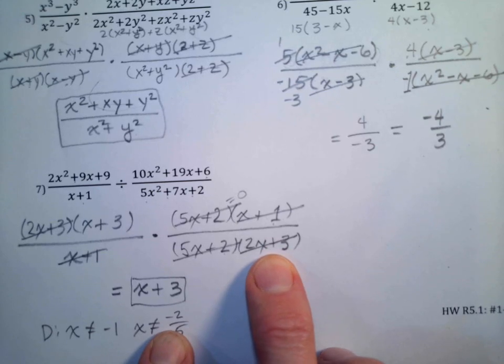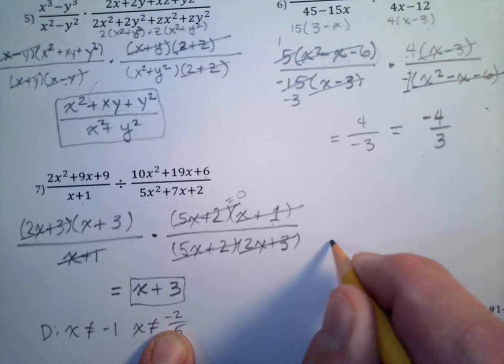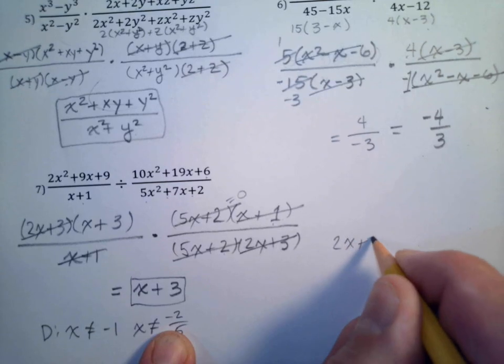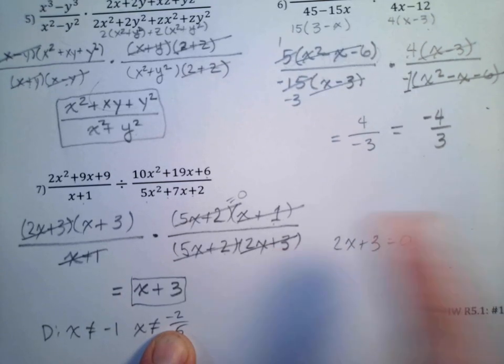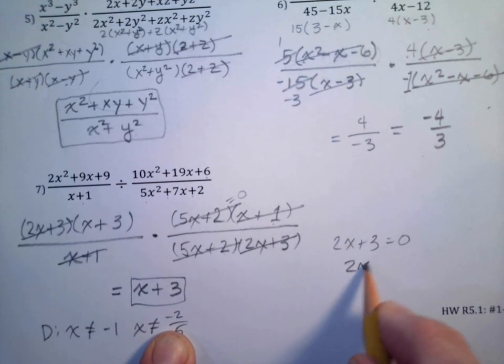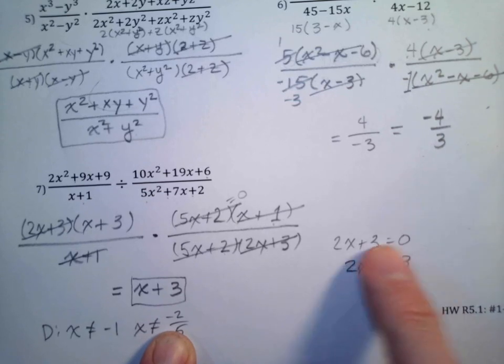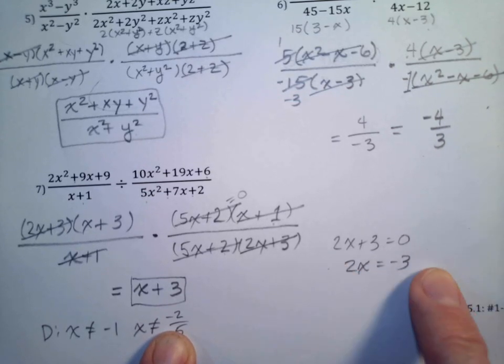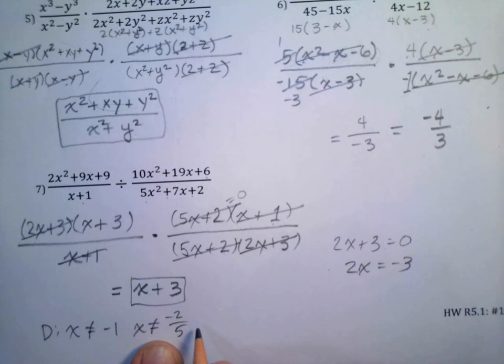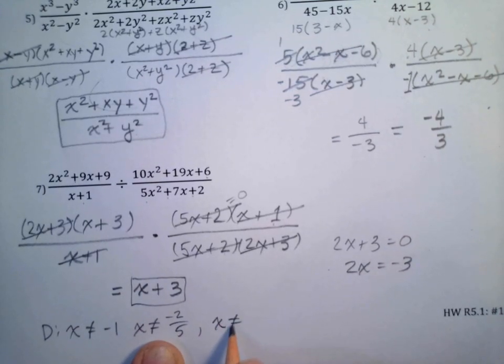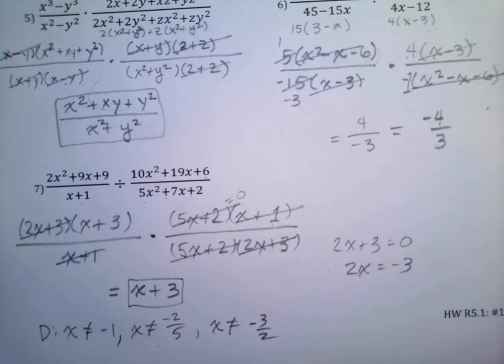This one, if we set it equal to 0, again, if you need to do it on the side, if you can't do it in your head, the 3 is going to come over, right? 2x is equal to -3. The 3 becomes negative. Then we divide by 2. So x can also not equal -3/2. Okay?